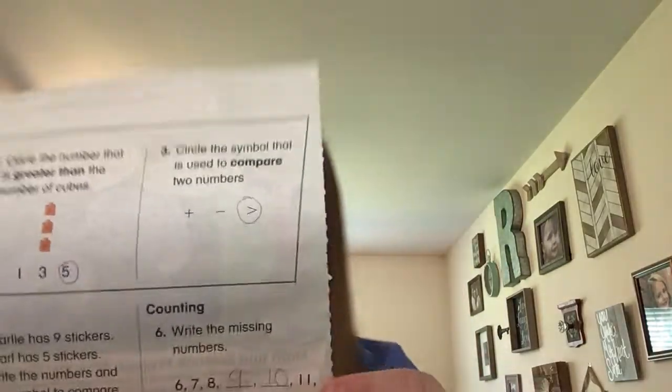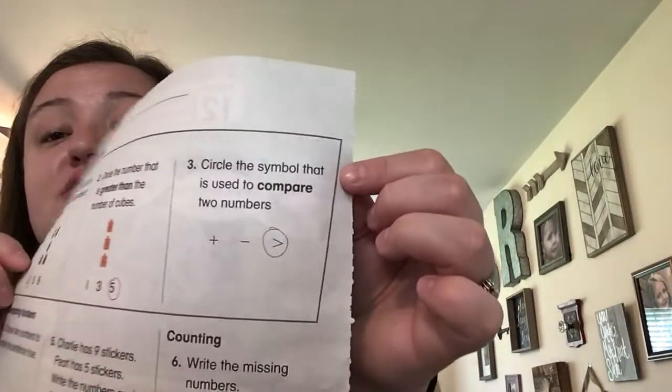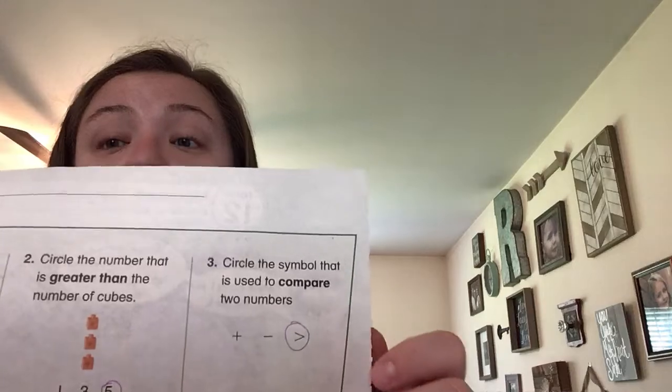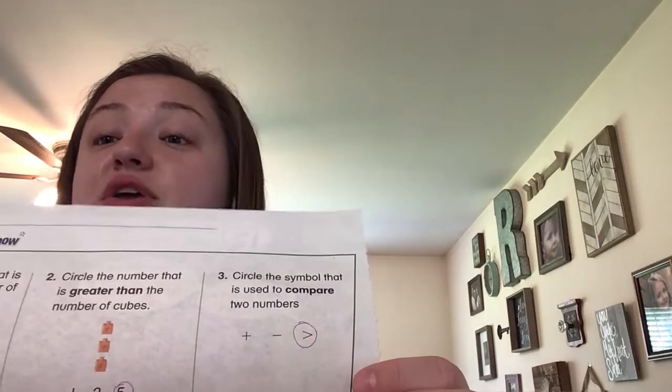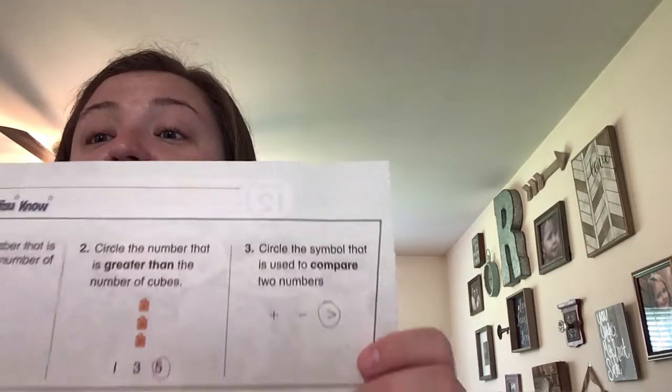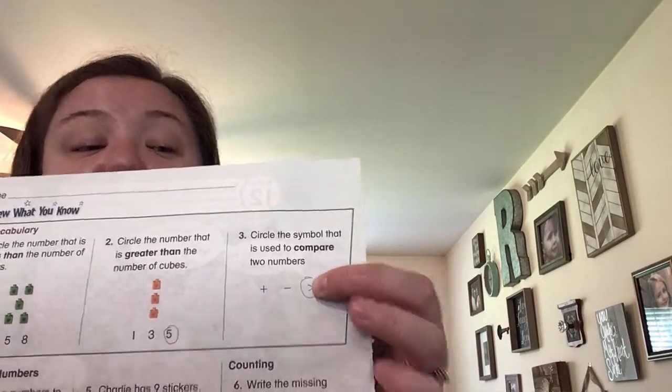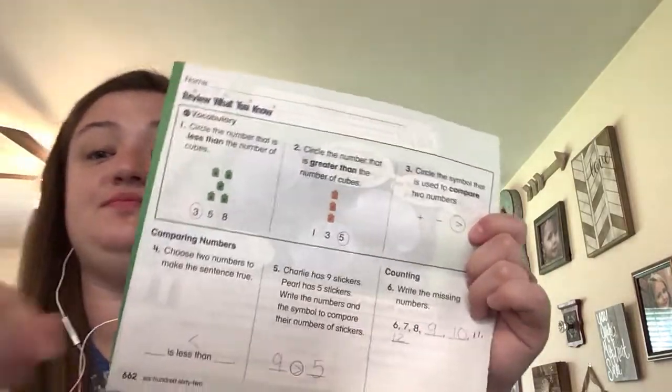Number 3 says circle the symbol that is used to compare two numbers. So remember, when we do greater than, less than, we use that little symbol that looks like an alligator's mouth. So this is the one that you use. Greater than, in this case it's greater than, but we have greater than and we have less than.